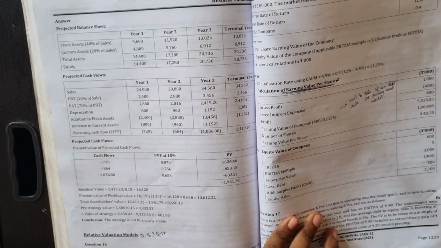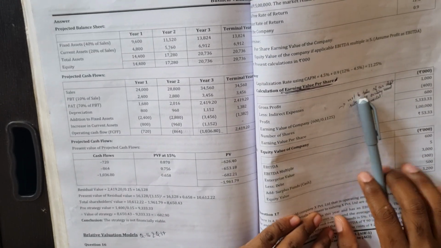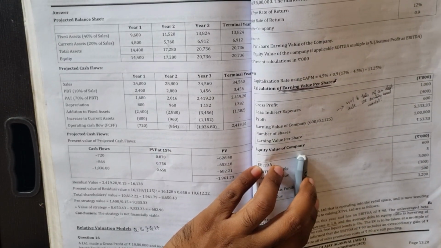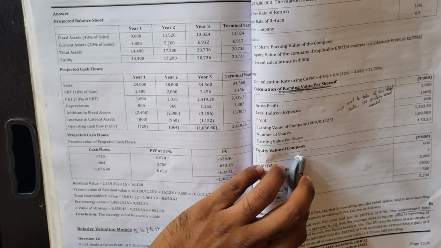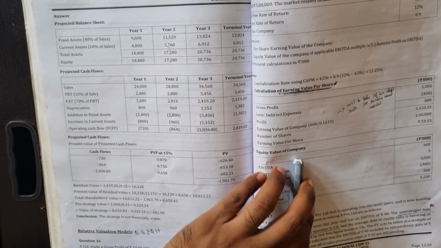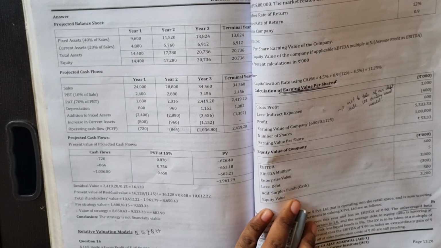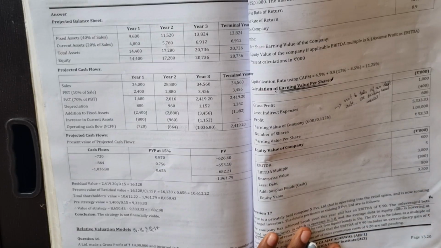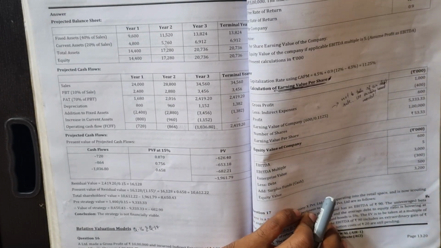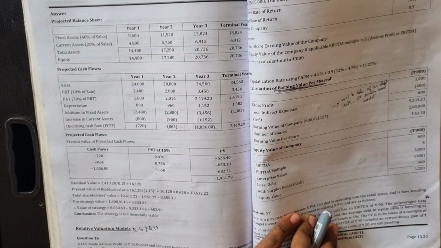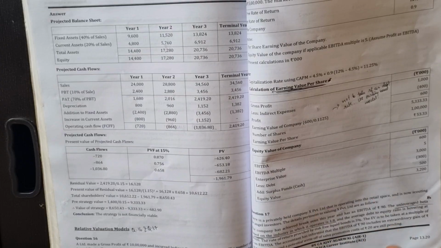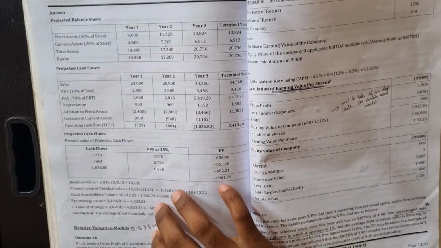The second part was very much easy. It was earnings value. The first basics of business valuation: what is the earnings value of the company? It is equity plus debt minus cash and cash equivalent. That is given here, because in the question surplus funds were given. In any question where surplus funds are given, use this method: debt plus equity minus surplus funds.